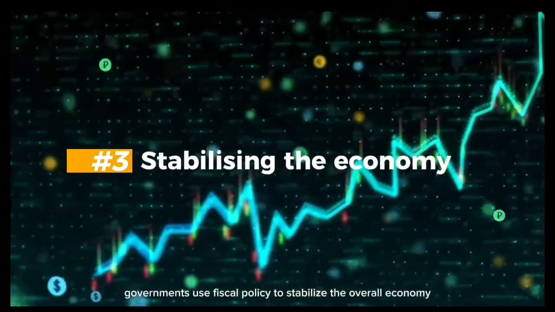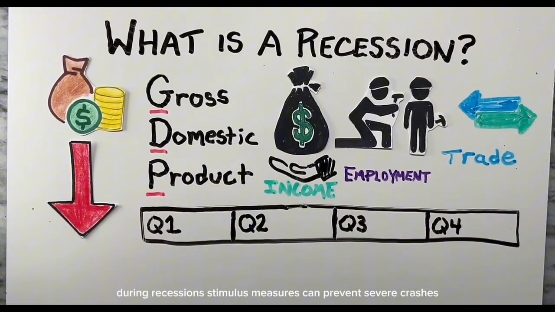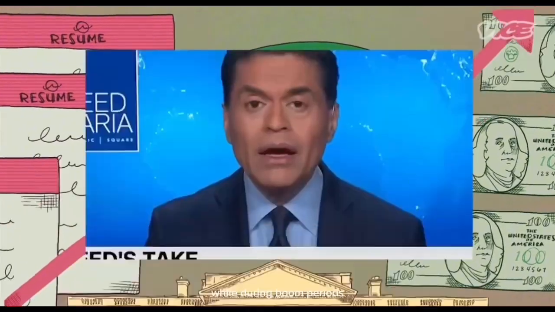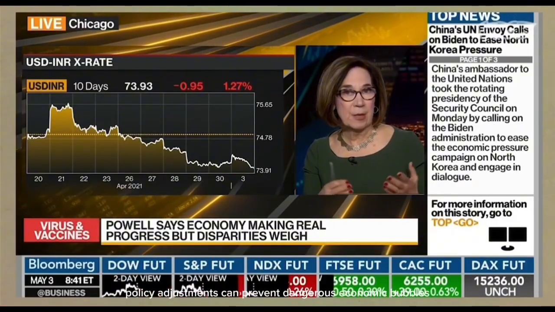Additionally, governments use fiscal policy to stabilize the overall economy. During recessions, stimulus measures can prevent a severe crash, while during boom periods, policy adjustments can prevent dangerous economic bubbles.